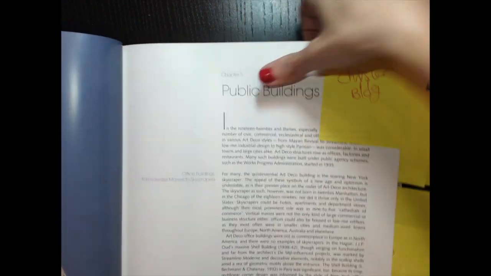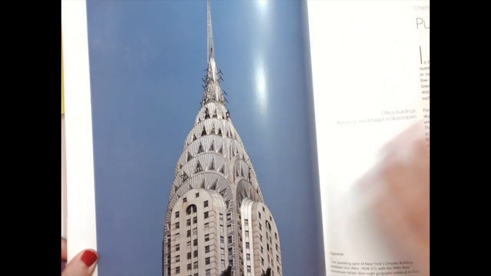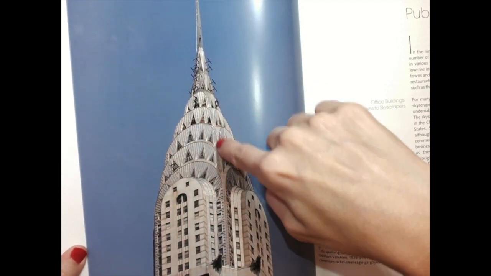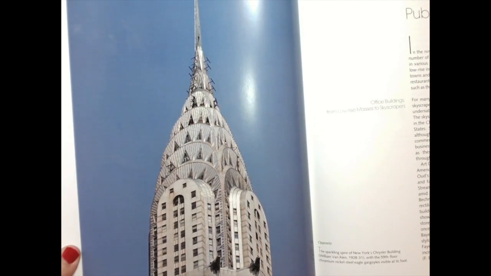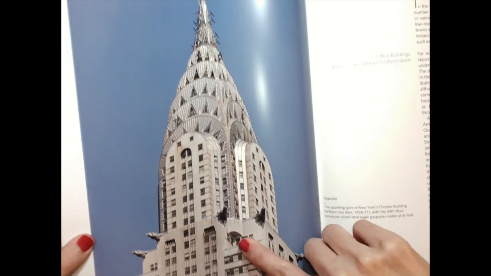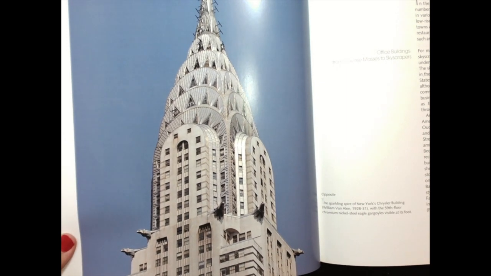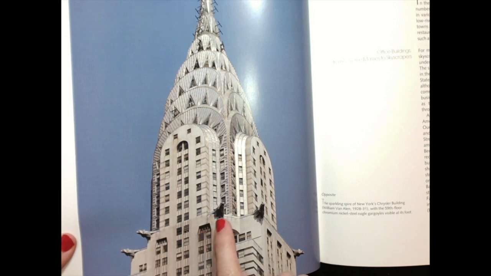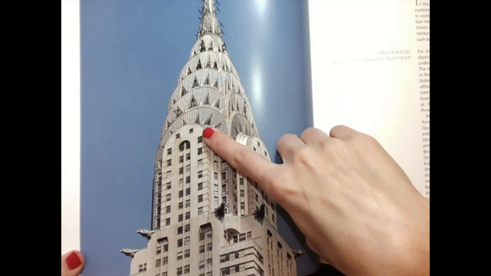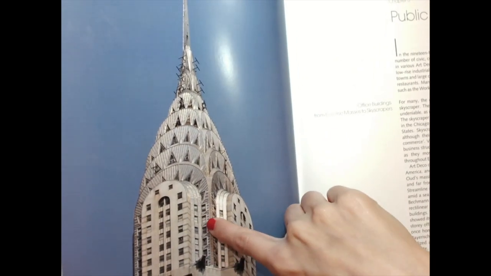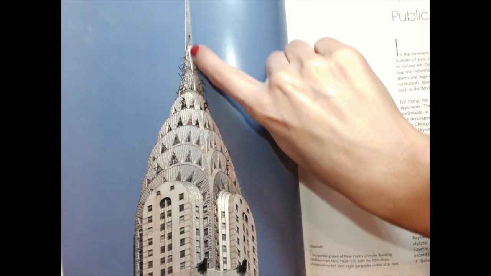Okay, let's go to the next tab. The Chrysler Building. Remember I mentioned this in the beginning? It's got these rounded little things coming up on all sides. So the building itself is squared, and it has these crazy cool eagles sticking out, kind of like a gargoyle, and it's all silver, so you can see it at a distance, and it's very shiny and reflective. It goes all the way up into this point.